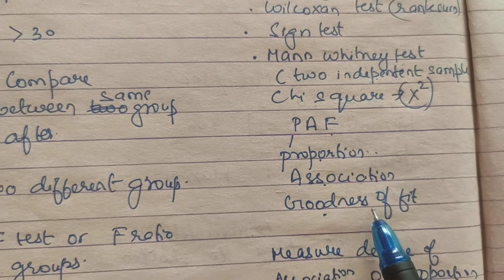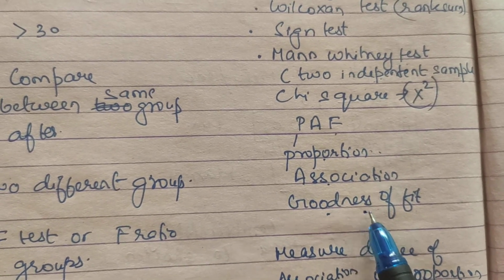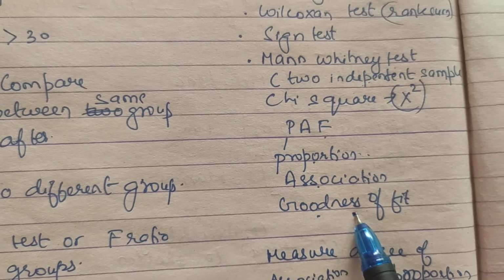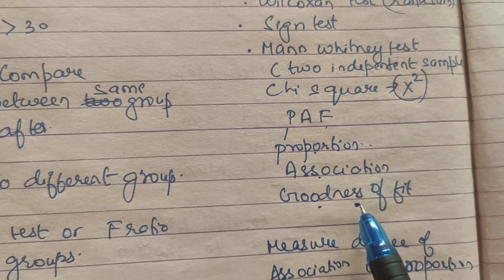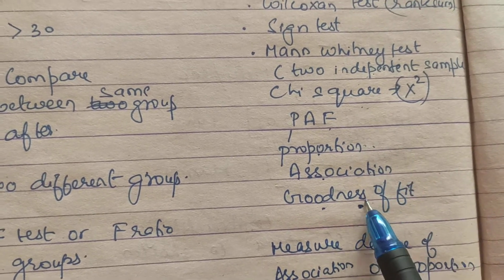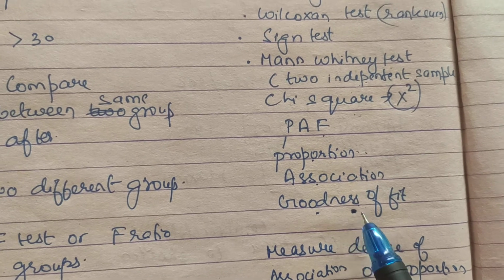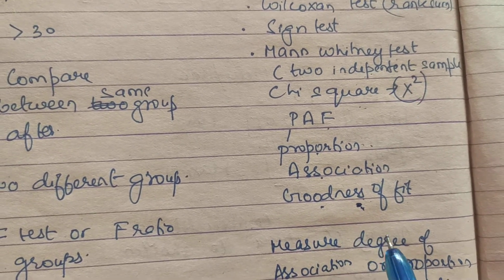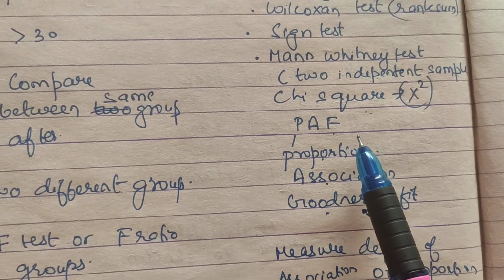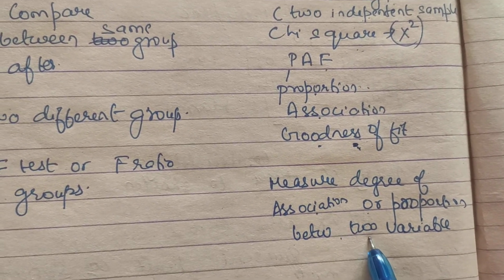And goodness of fit is like if you have done some experiment or study and you got a particular number, when you do the chi-square test, we should get the same number. It should fit the number which we got from our experiment. This is goodness of fit. So if they ask what the chi-square test is, it is an association or proportion between two variables.